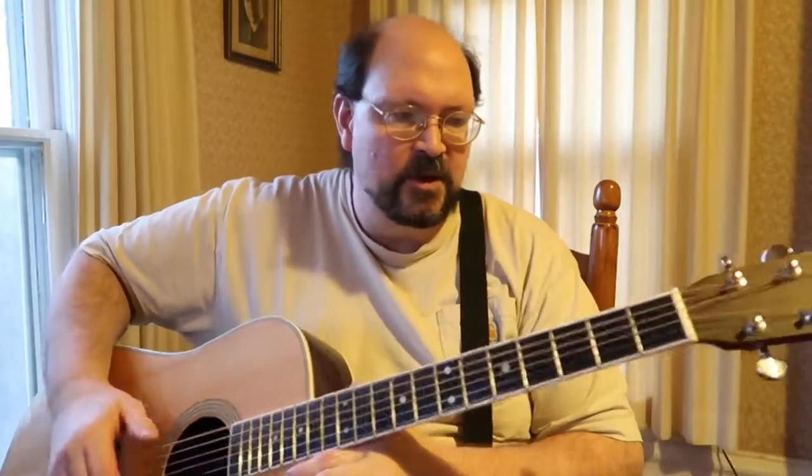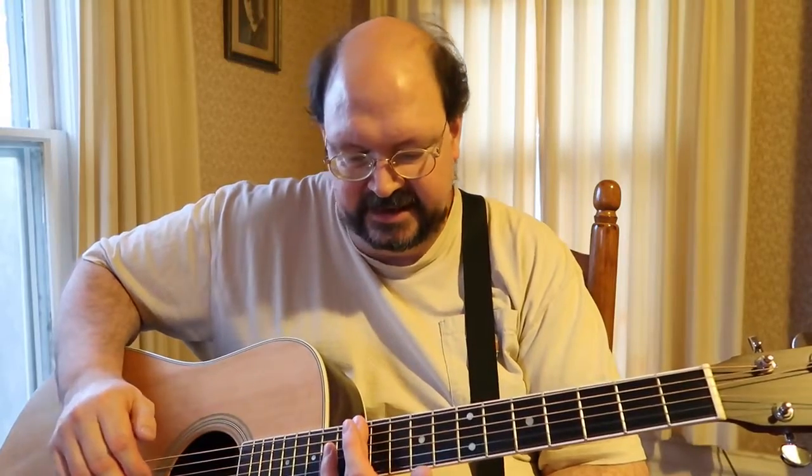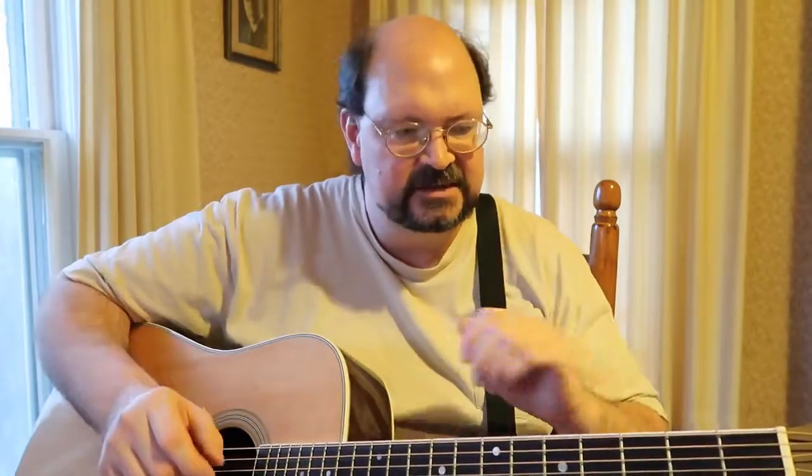Okay, so the open E, so that's the same note. And then once I go up and I hit this E, that's the same note as this, and then it just starts over again. Now the notes in between are either sharps or flats.